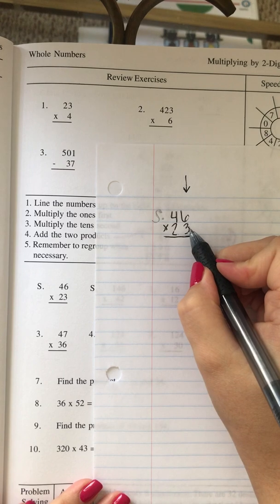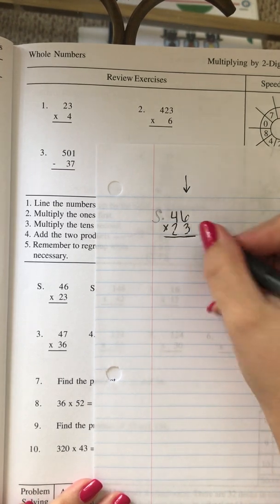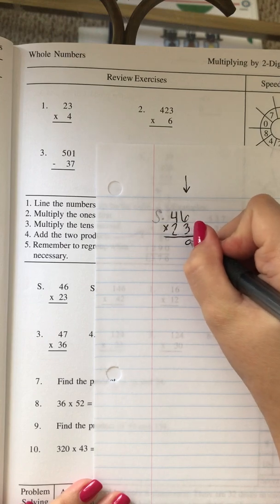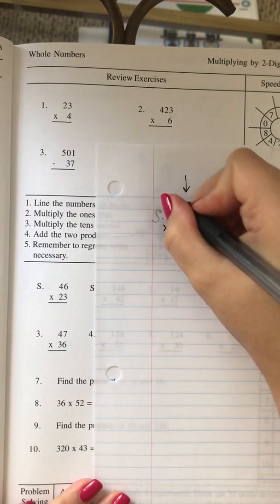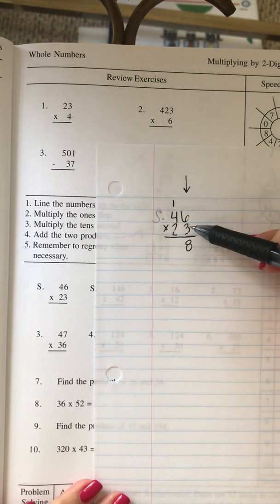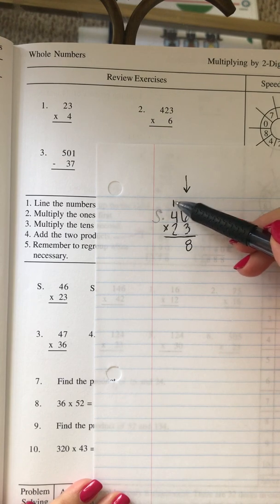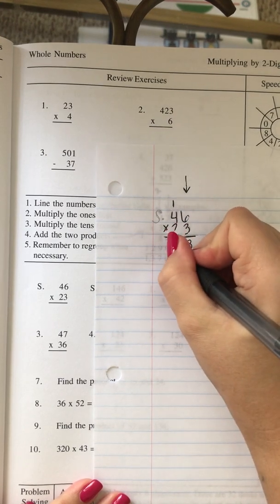So we have first 3 times 6. 3 times 6 is 18. So we will put the 8 here and carry the 1. Then we will multiply 3 times 4. 3 times 4 is 12, plus the 1 that we carried is 13.